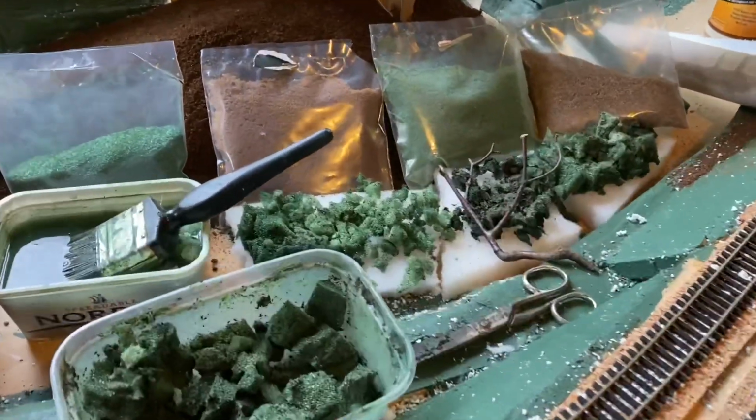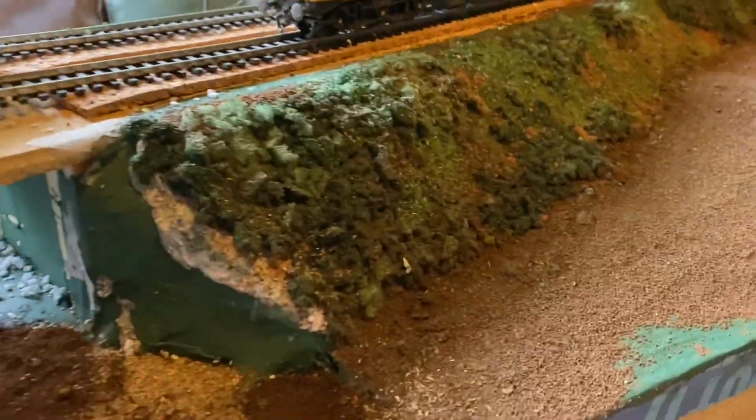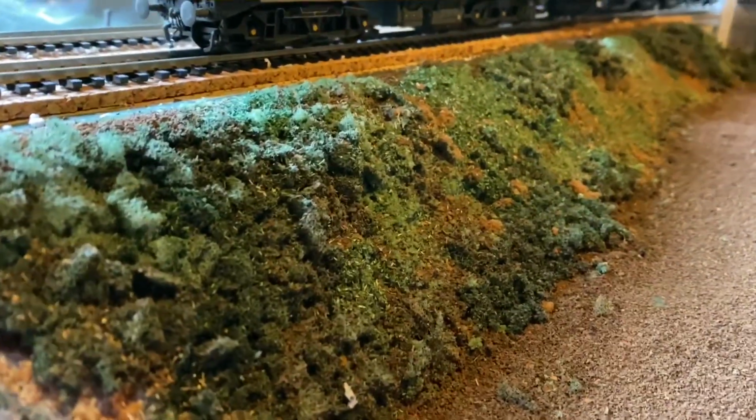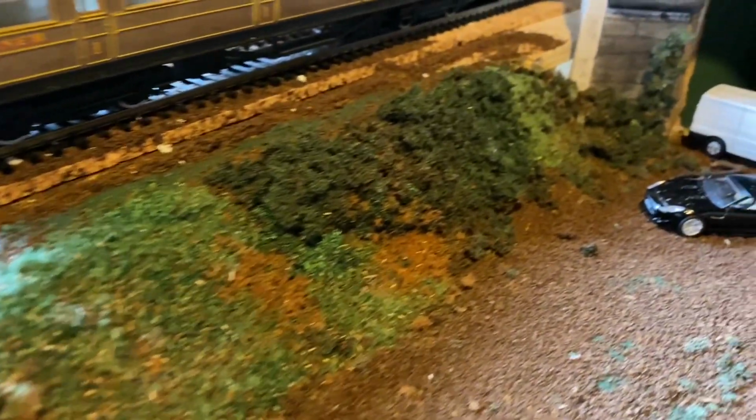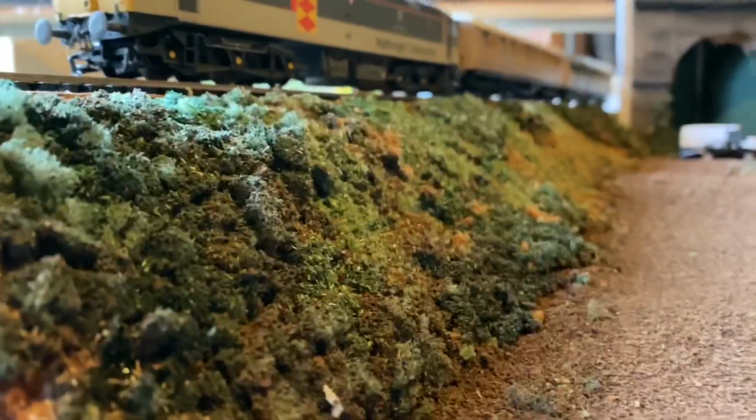Hello folks, welcome back. So scenic work's been well underway, and there's the embankment now. I've added some scatter materials to it as well, so they're just the Gaugemaster ones, but I don't know how well that will pick up in this light, but yeah, fairly pleased with that. I think it'll be good to see it in decent daylight as well.